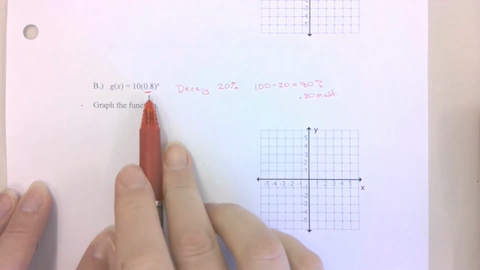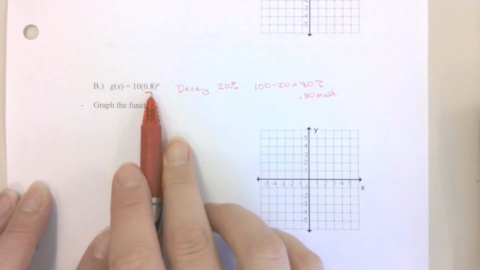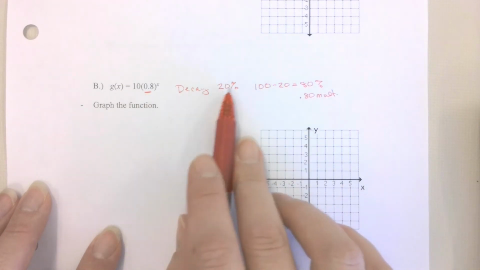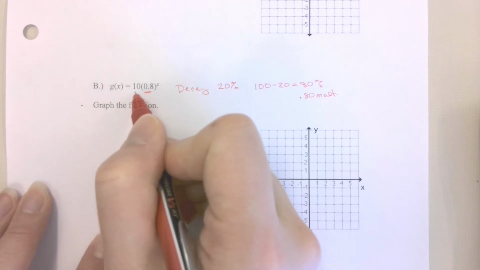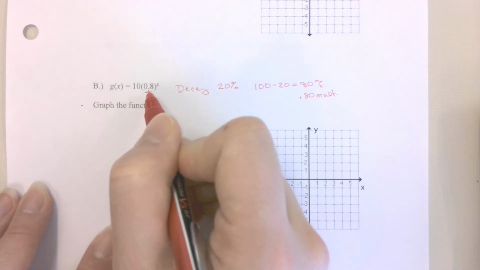So the decay is not decaying by 0.8. The decay was 0.2 or 20%. The 10, that is my initial amount. So initial amount, multiplier, power of time.